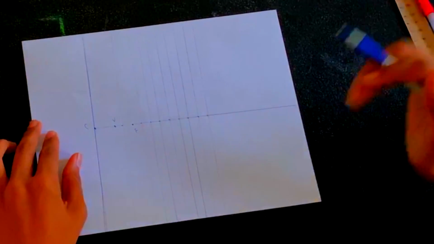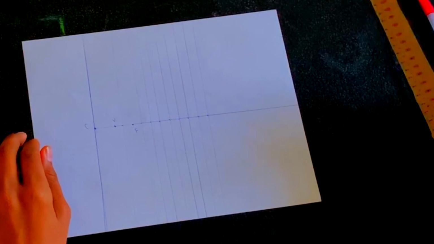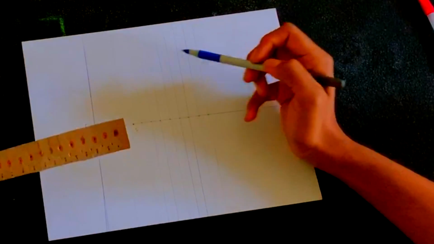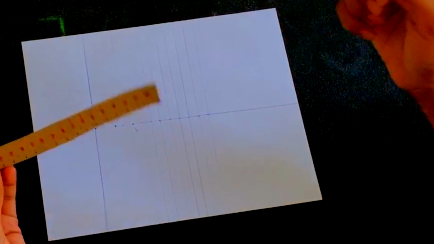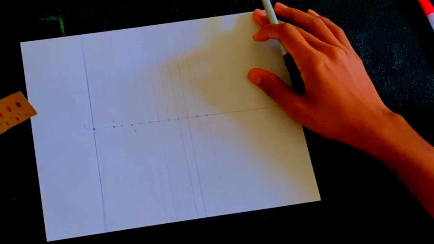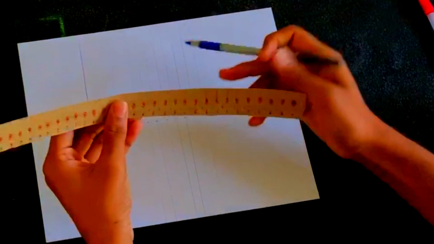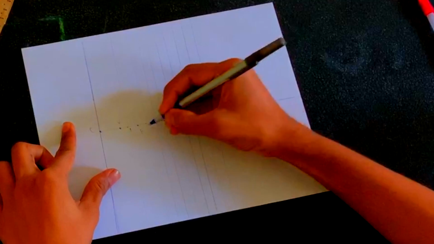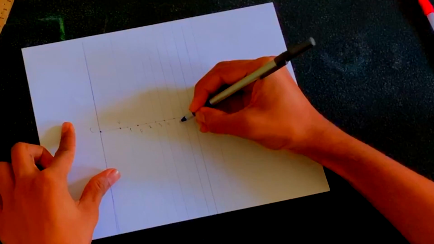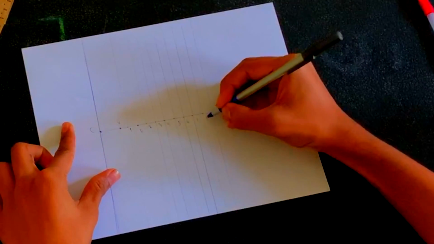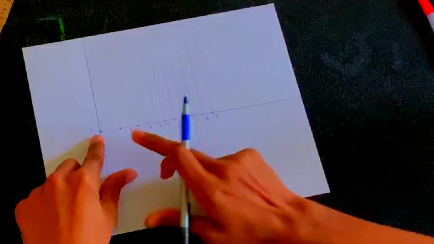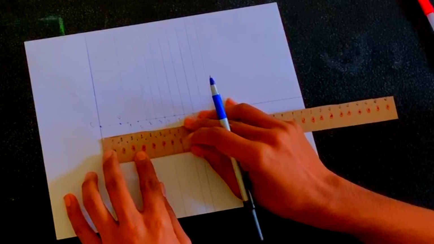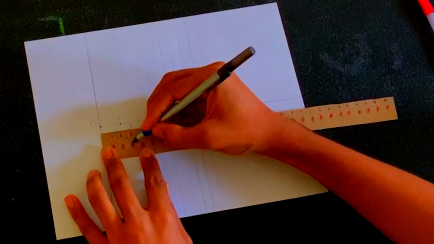Now what I'm going to do is actually use my compass to draw some circles, right? The intersections between these circles and these lines are going to form the actual points on the parabola. So let's go ahead and check that out. Let's call this point C, and let's label the lines 1, 2, 3, 4, 5, 6, 7, 8, 9. So I'm going to take the distance from C to 1. What's the distance from C to 1? That's going to be right about from here to here.